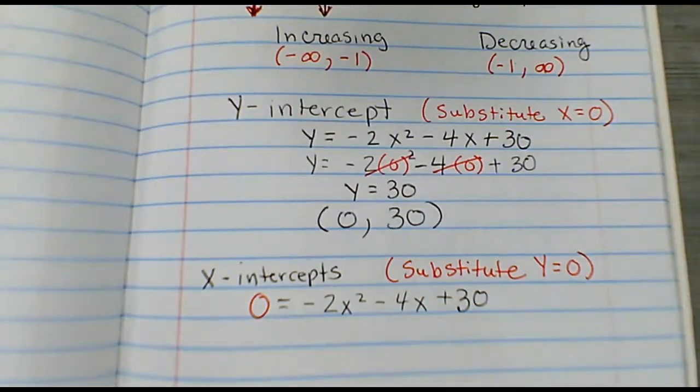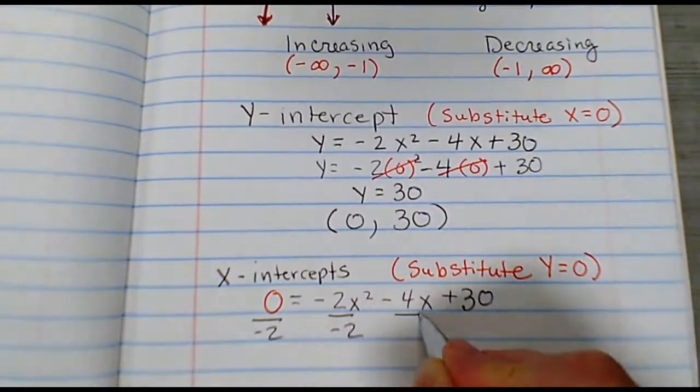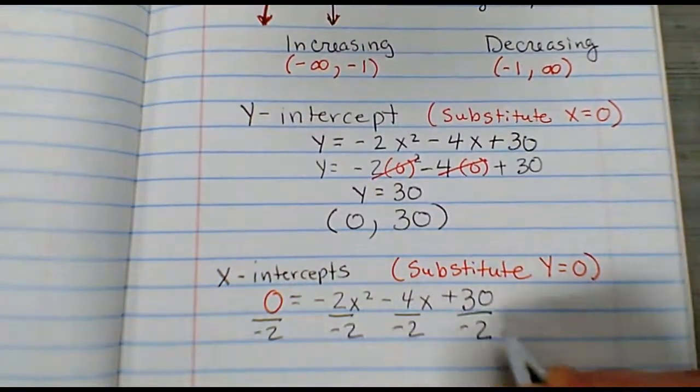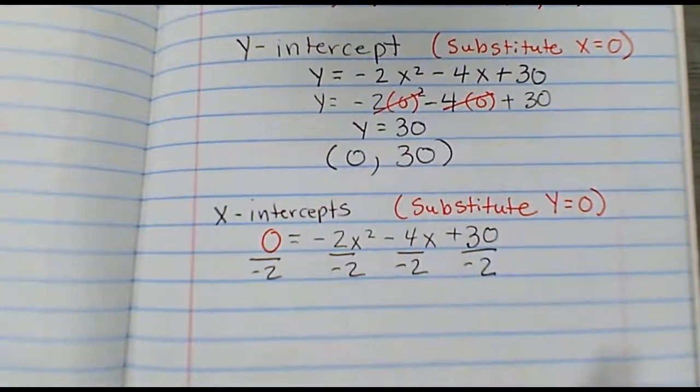If I am factoring it, the first thing I need to do is factor out the GCF. Does it have a GCF? What's the GCF? So I'm going to divide everything by -2, so my factoring will be easier.